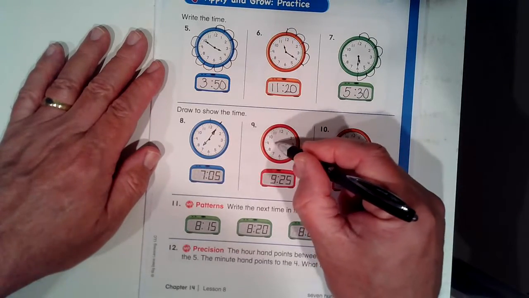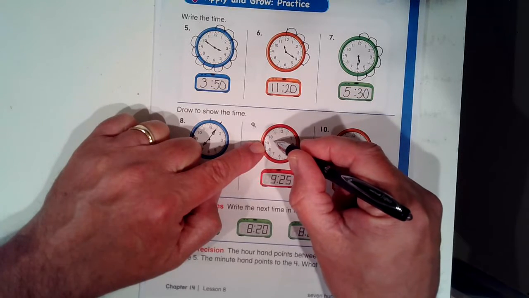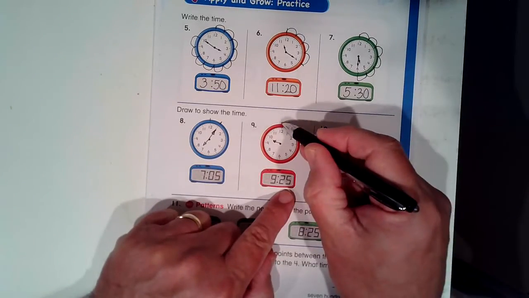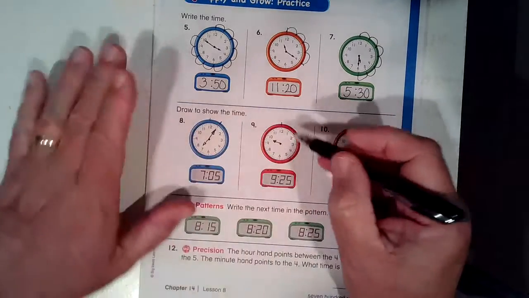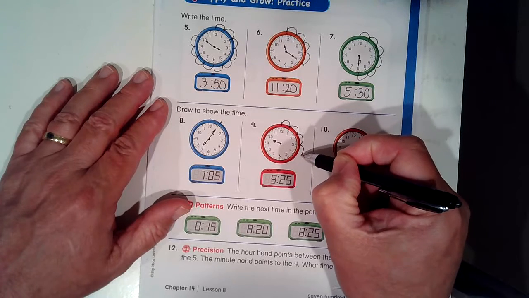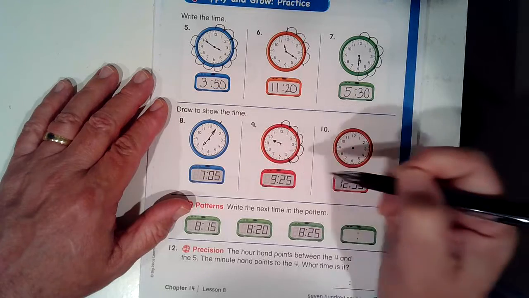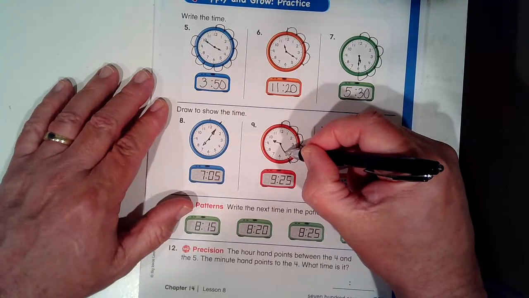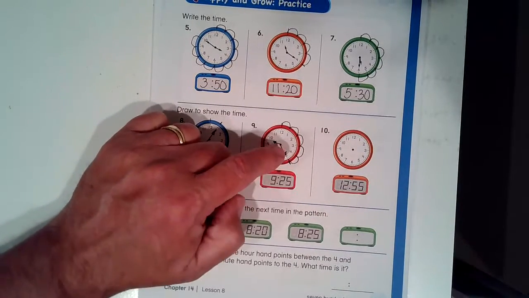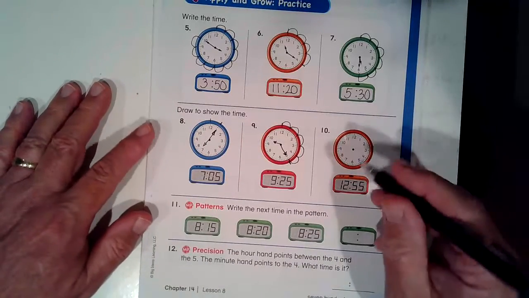We do the same thing for 9:25. 9:25, that means I already got to the 9, but I didn't quite get to the 10. So I have to go between the 9 and the 10. And the 25, I start here and I stop when I get to 25. 5, 10, 15, 20, 25. So my minute hand is going to be on the 5. 9:25.